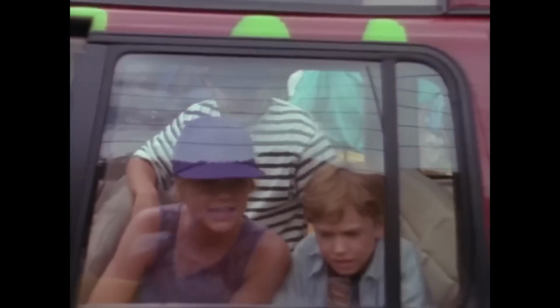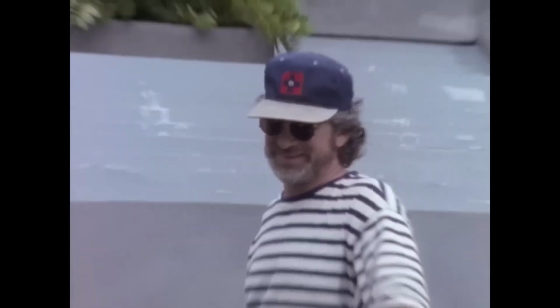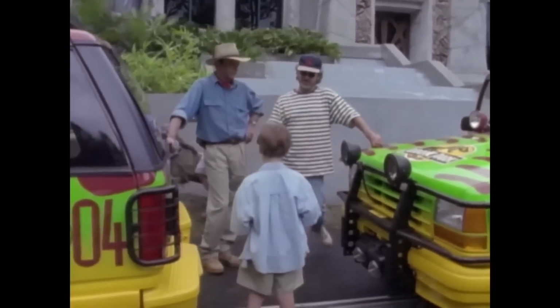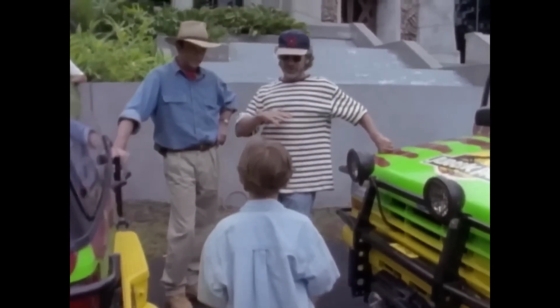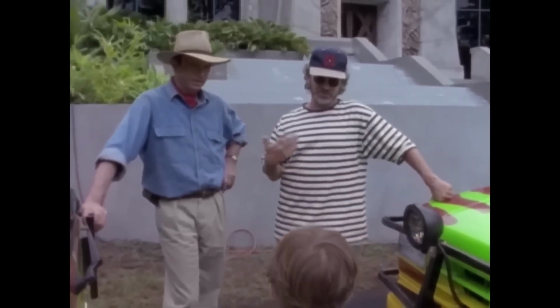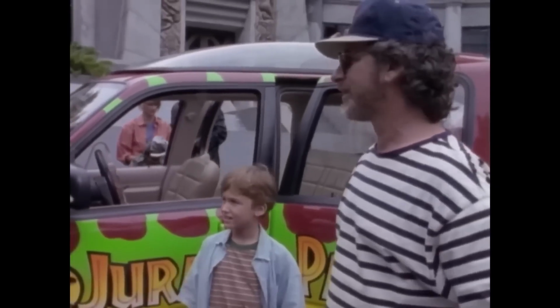He doesn't film children as accessories in some adult story. He films them as people. Now, they're small people, but they're scared people, and they're brave people. They're people with their own intelligence, their own courage, and their own way of seeing the world. If we look at Tim and Lex in Jurassic Park, they're not props. They're not there to scream and just to be rescued by some grown person.